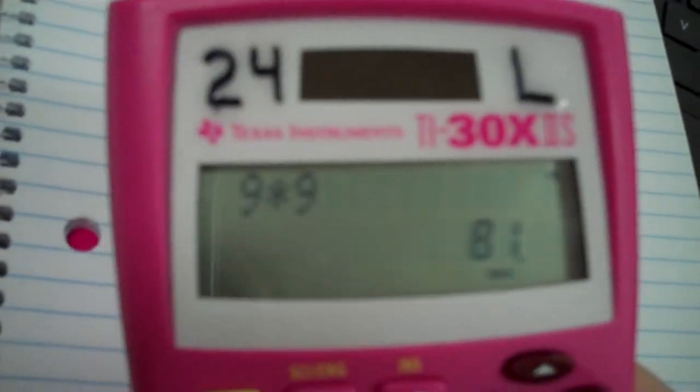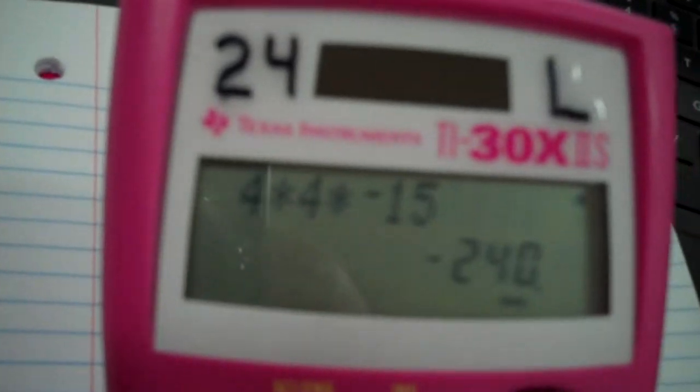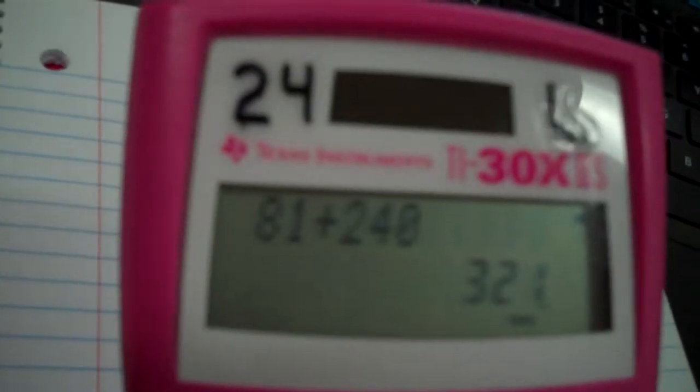Now we got to figure out the square root. Okay, 9 to the second power. You don't just put 9 there. You got to take your 9 times itself. You got to find what 9 to the second power is. It's 81. Then after the minus, I have to take 4 times negative 15. Negative 240. Now, if you're subtracting a negative, you go plus plus. Anytime I have minus negative, you're adding it. 321.